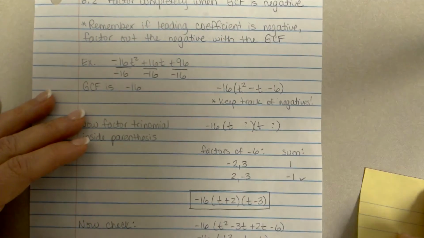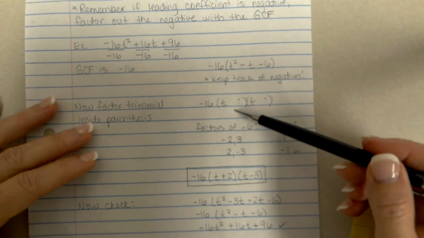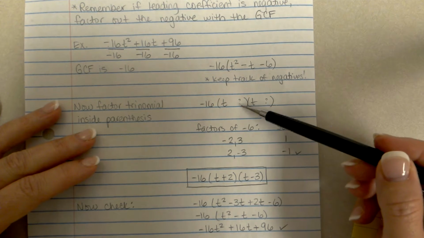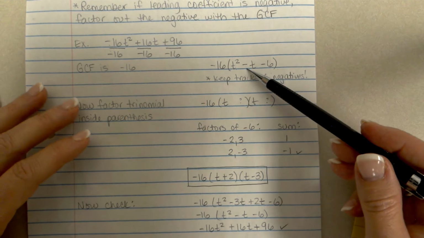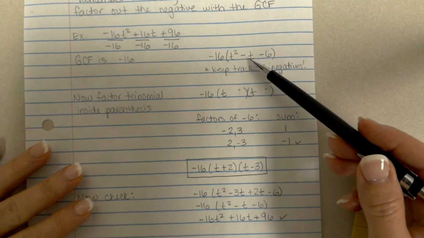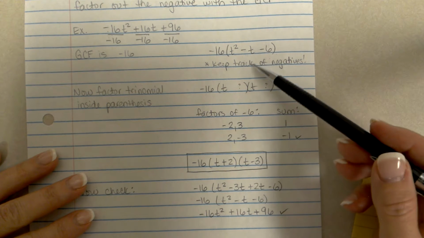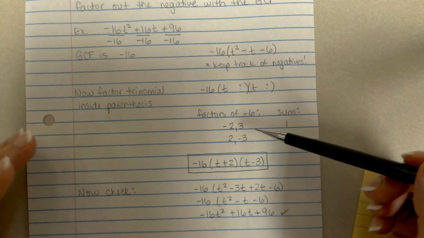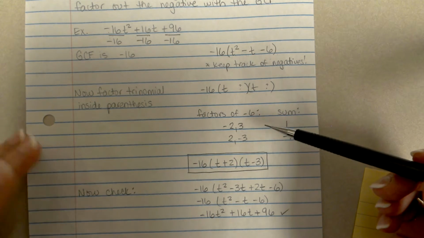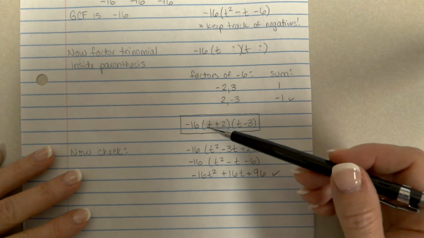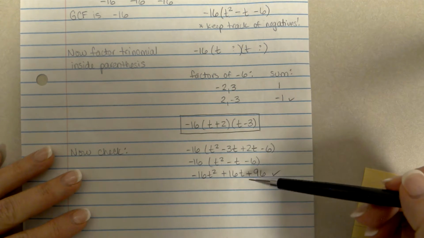So when you try each one, you're saying, well, when I put in these various options for 6, I want the middle term to give me what my middle term is, which is negative 1. And we talked about that, okay? So it's trial and error. You have to kind of be patient with this because you're not always going to choose the right combination the first time. So that's why, when you get your answer, always go back and FOIL it back out and check your answer.